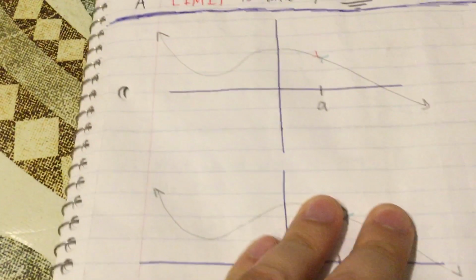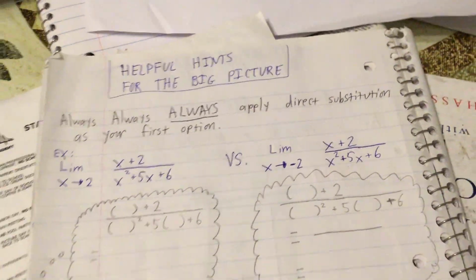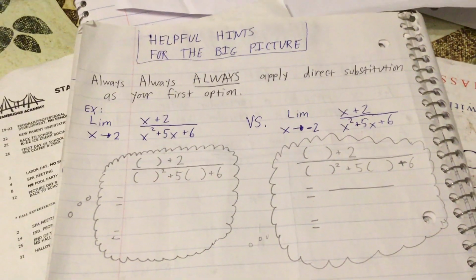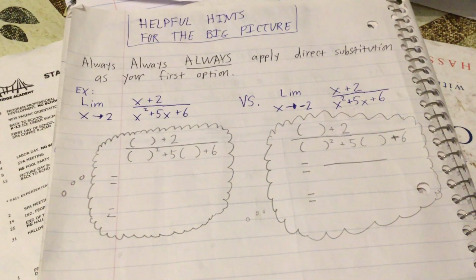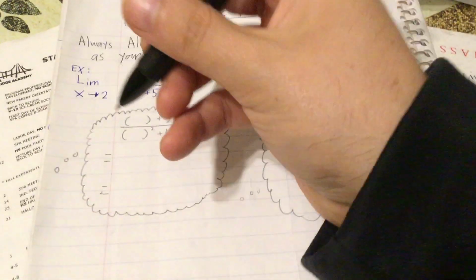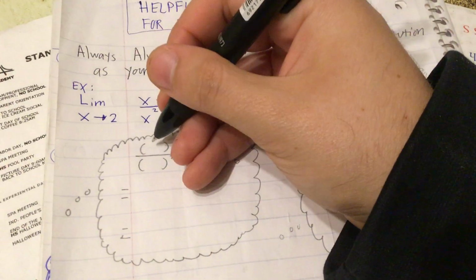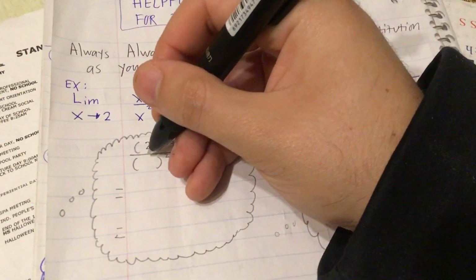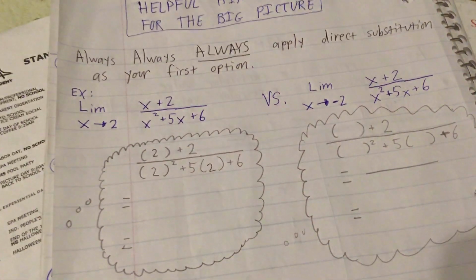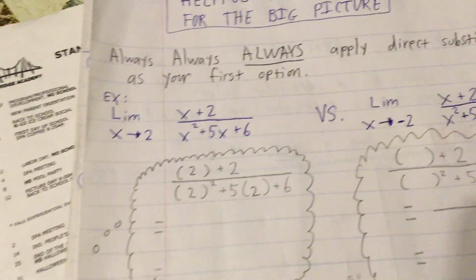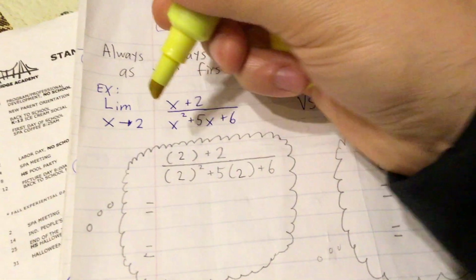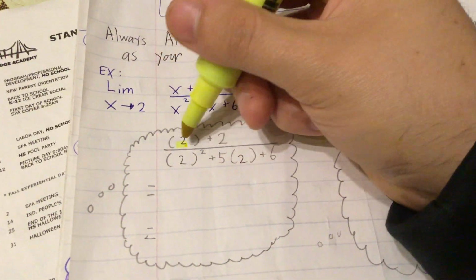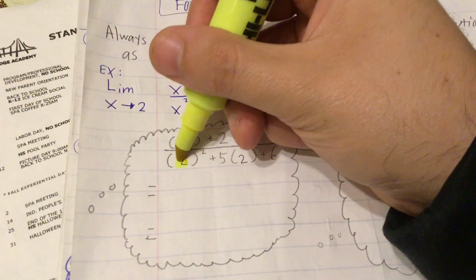So just to piggyback on what we just learned, remember, always, always, always apply direct substitution as your first option. So just to review again for the millionth time, let's say I plug in x equals 2 to x plus 2 over x squared plus 5x plus 6. Let me get my highlighter, because now that I'm using red and green, I don't want to confuse you guys. Are you doing the left-hand limit or the right-hand limit? Well, in this, we're just going back to what we previously learned.